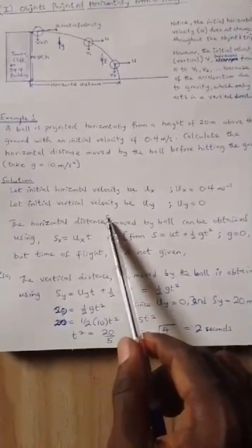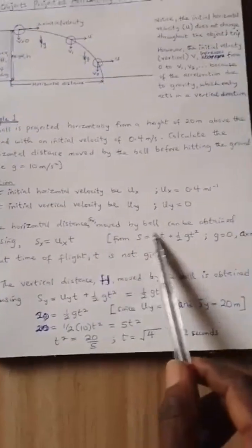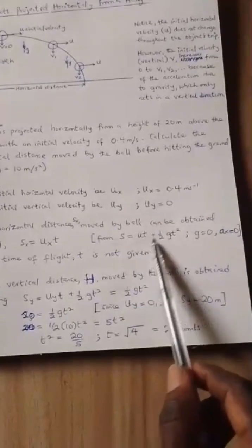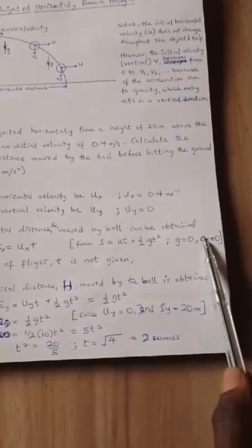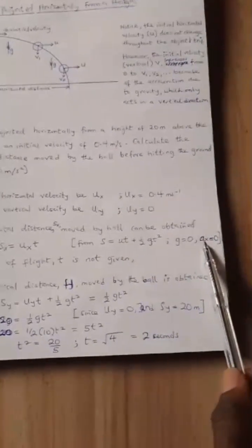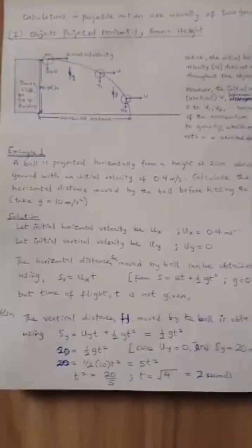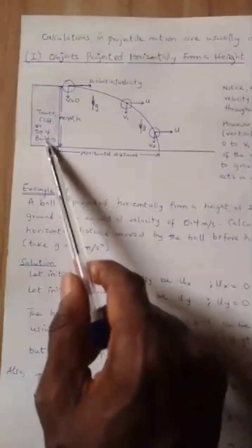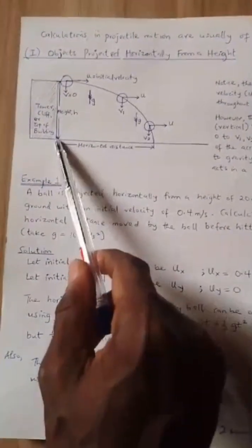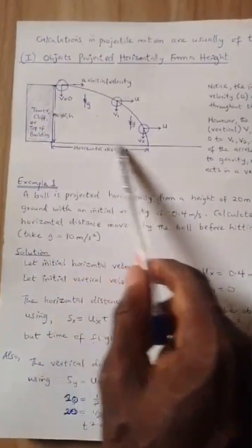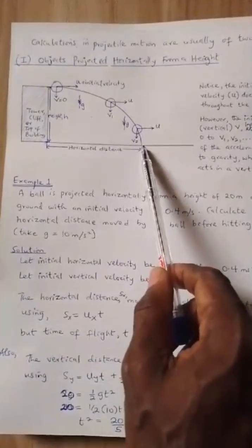The horizontal distance sx, the horizontal distance moved by the ball, can be obtained using s equals uxt. Remember from Newton's second equation of motion, s equals ut plus half gt squared. Our a is now g, acceleration due to gravity, and it's 0 because there's no gravitational effect in the horizontal direction, right? So this is our horizontal distance, from the foot of the tall building or foot of the cliff to where the ball lands on level ground.